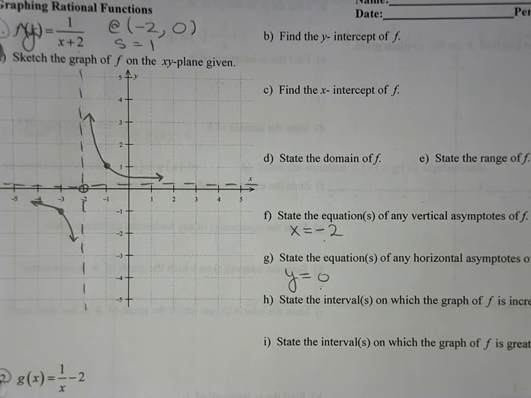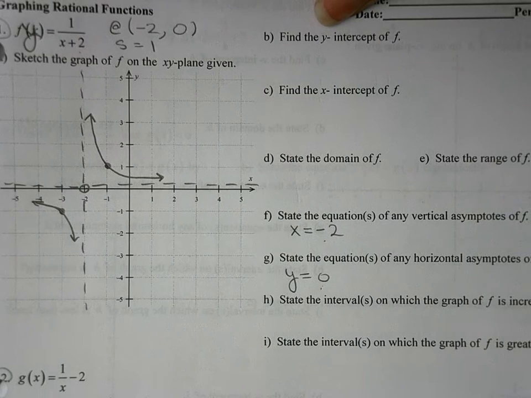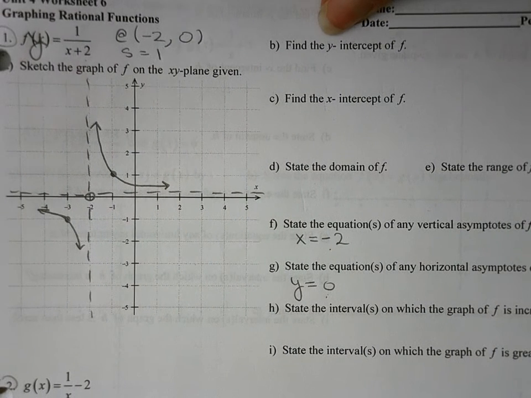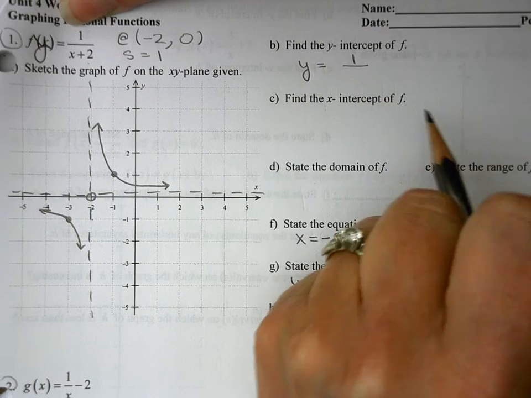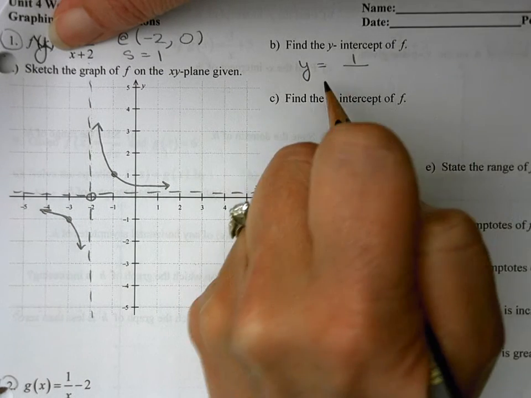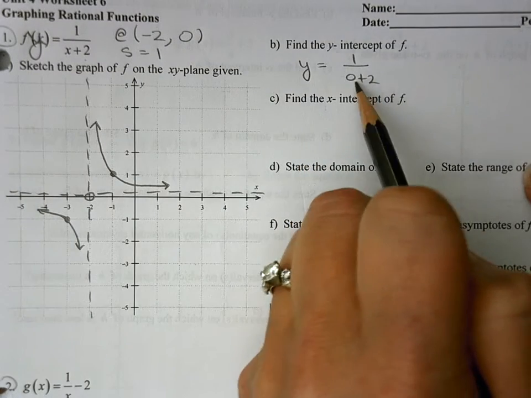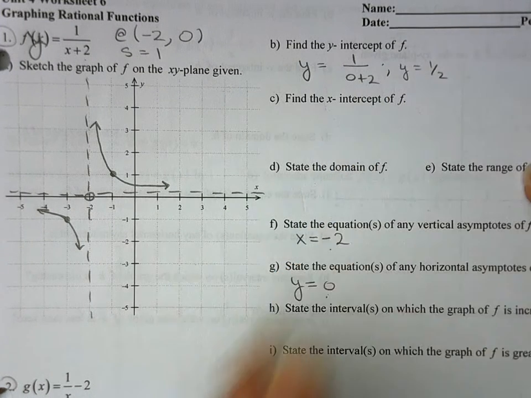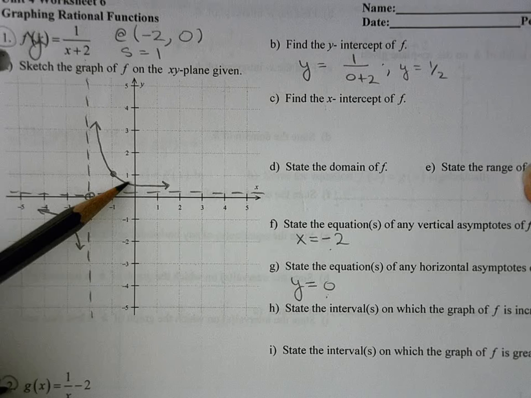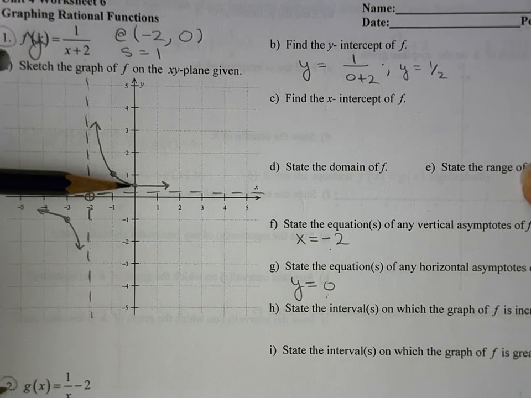And so I want to find my x-intercept and my y-intercept. So to find the y-intercept, I want to let x equal 0. So I have my original equation. So I have y equals 1 over, and then I want to replace the value for x with 0. And then I want to solve that. So 0 plus 2 is 2. So then my y-intercept would be y equals 1/2. And then if I look at my graph, at y equals 1/2, that's where my graph is crossing. So I have the y-axis intersecting around 1/2.